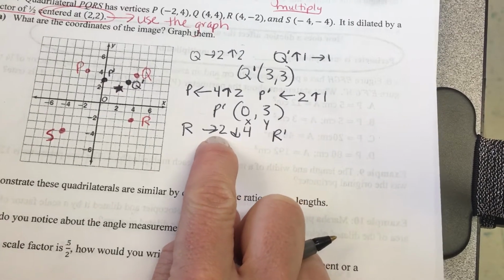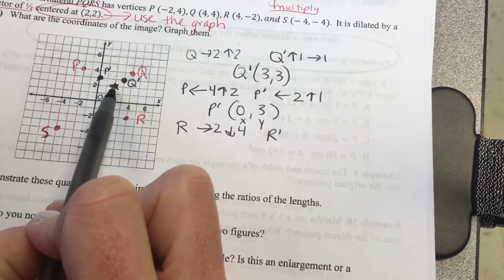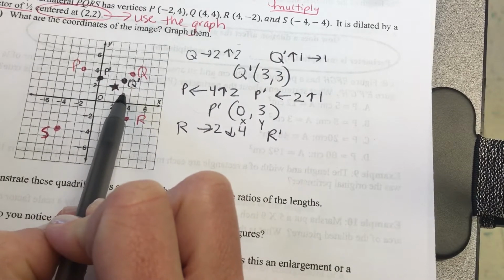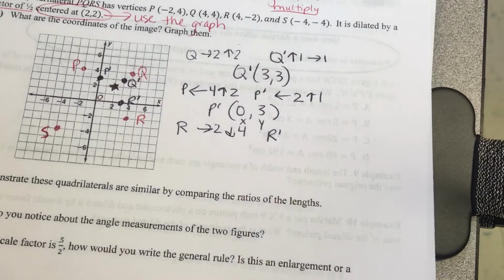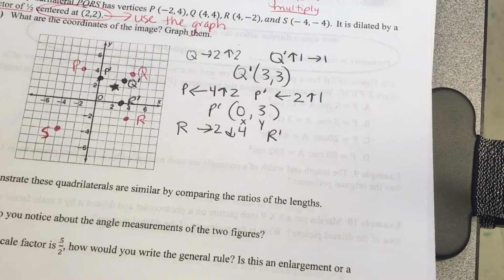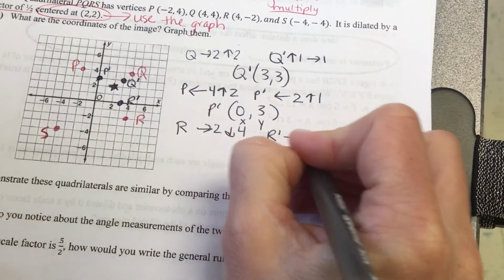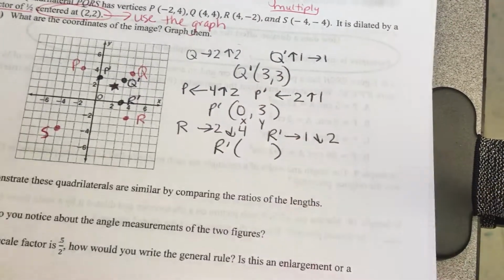So half of 2 is 1. So I would start at the star and go over 1 and down 2, which puts me at R prime, okay? Over 1, down 2 is what I just did.